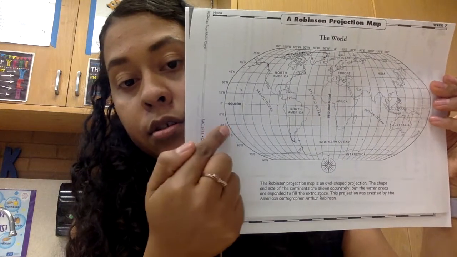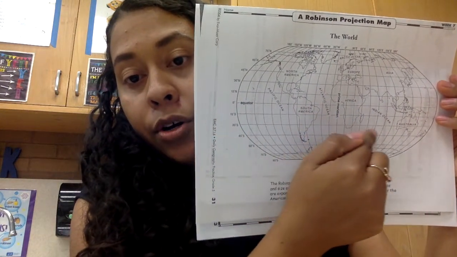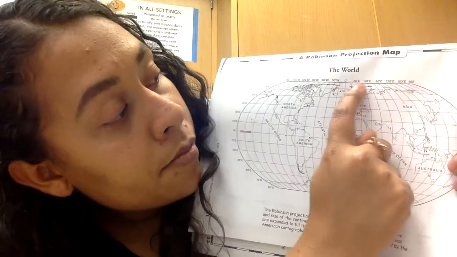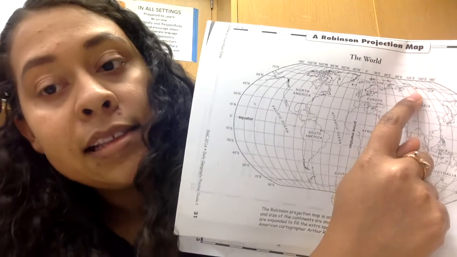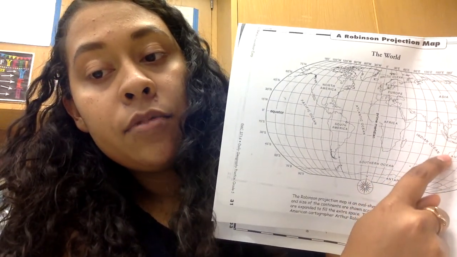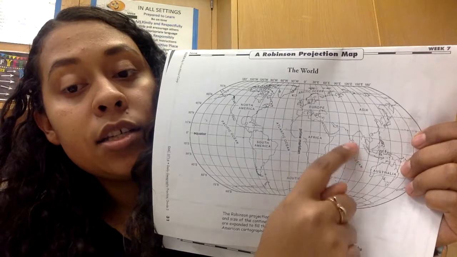So 30 degrees south, 30 degrees south right here. So this line, and 135 east. So that's up here, about in between these two. So which continent is on where those two parts intersect? Write down the name of the continent for Thursday number 2.